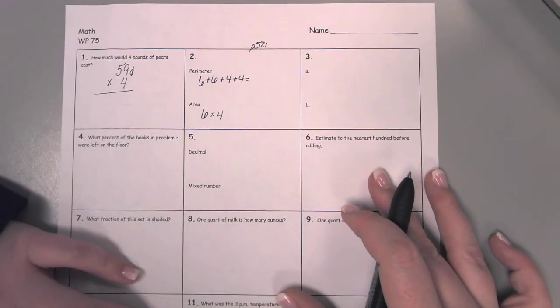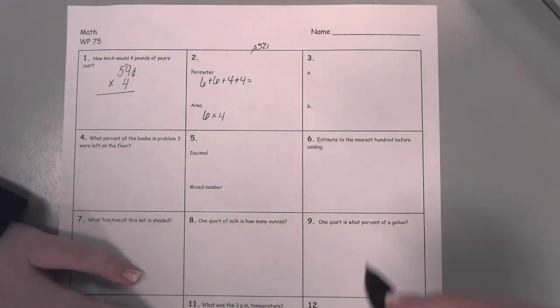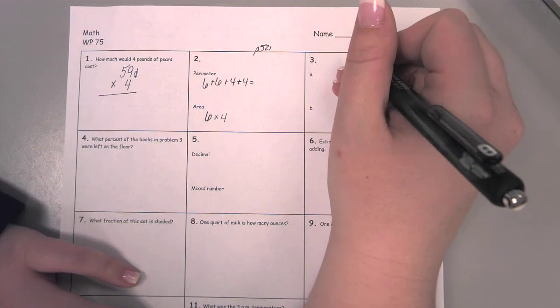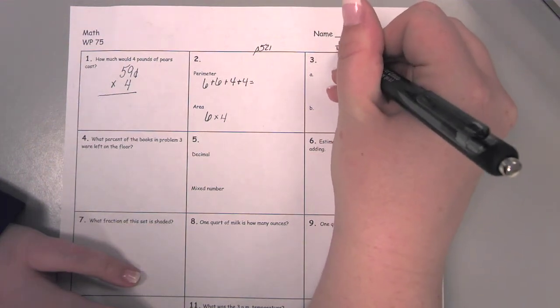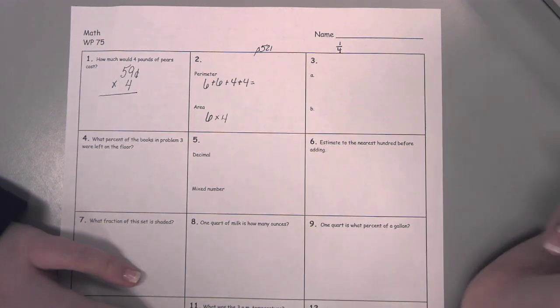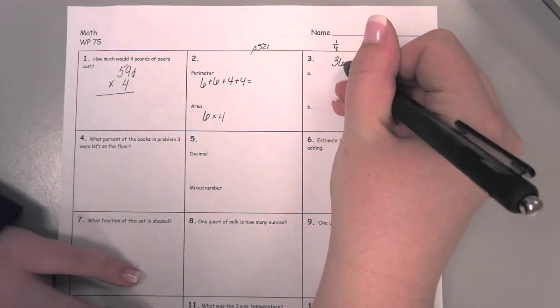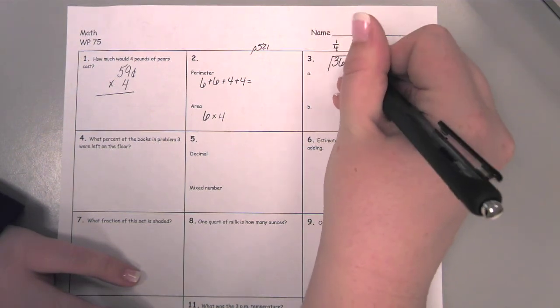Number 3, there were 360 books on the floor. Diaxa put 1/4 of the books on the table. How many books did Diaxa put on the table? So to find a fourth, you divide by the denominator. We're dividing the number 360 divided by 4.